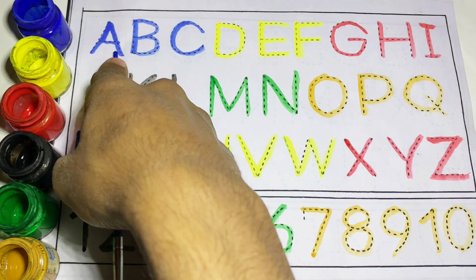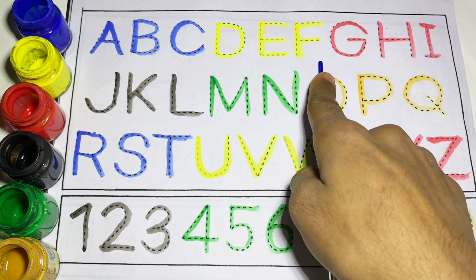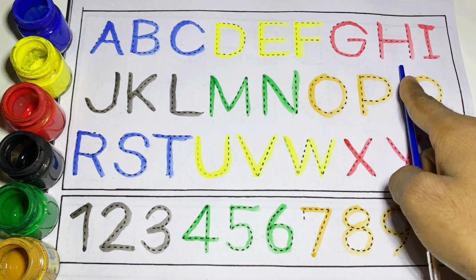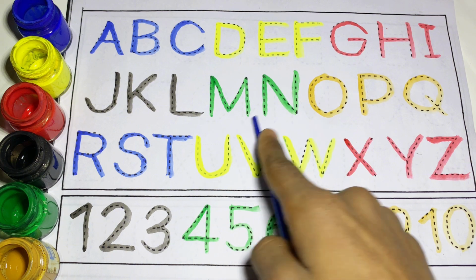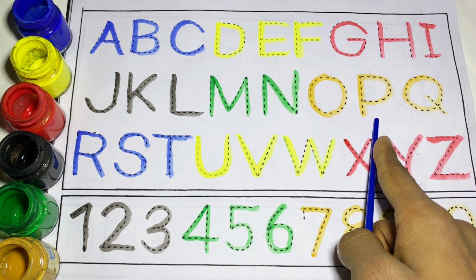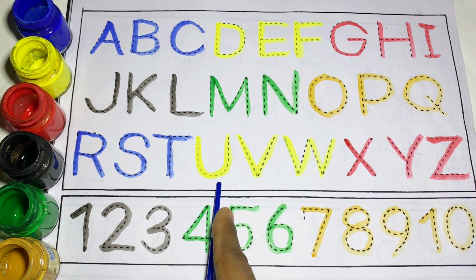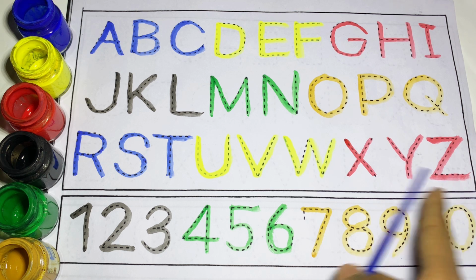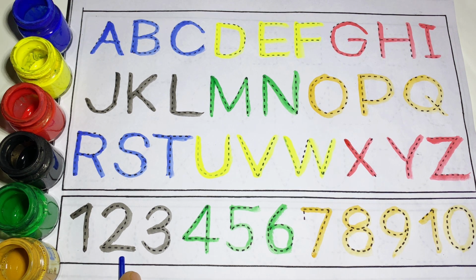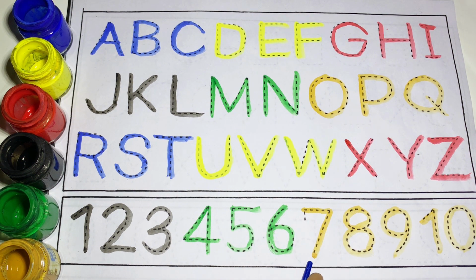Kids, today we drew A, B, C, D, E, F, G, H, I, J, K, L, M, N, O, P, Q, R, S, T, U, V, W, X, Y, Z. Numbers 1, 2, 3, 4, 5, 6, 7, 8, 9 and 10.